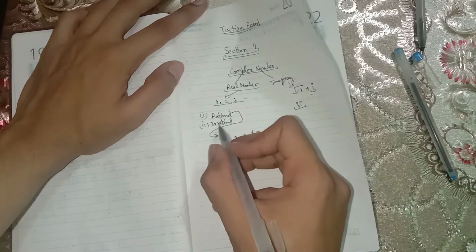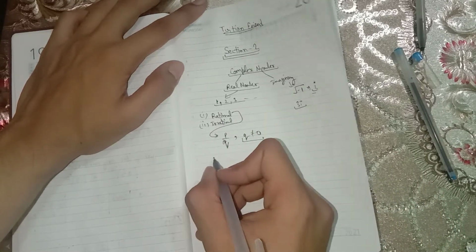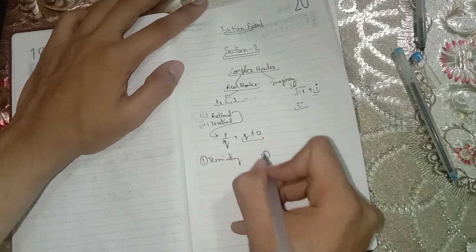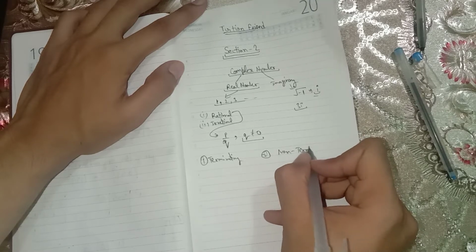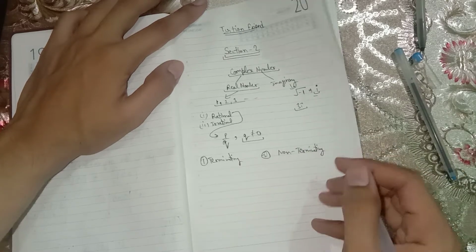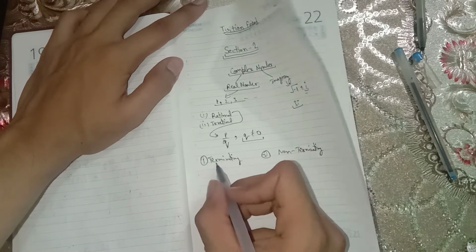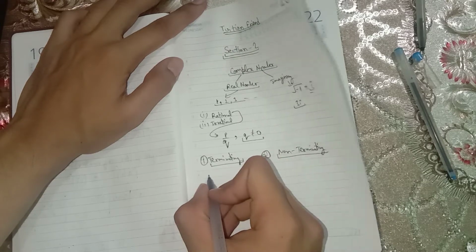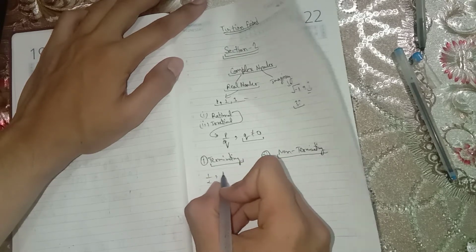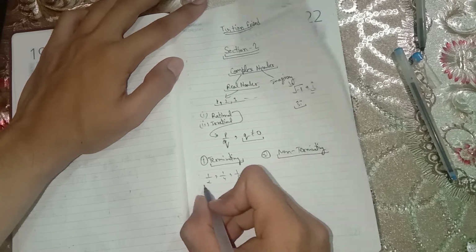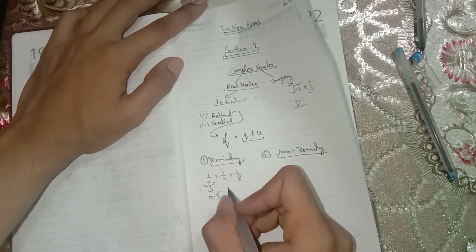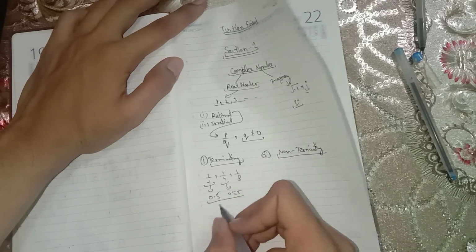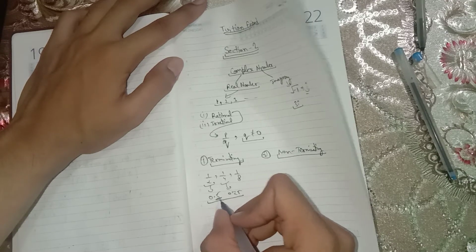So here we have the rational number of two types. The first one is terminating and the second one is non-terminating. Today we are going to focus on these topics only. You all need to know what terminating and non-terminating are. Terminating is, let me give you an example: 1 by 2, 1 by 4, 1 by 8. When you divide it, it will become 0.5, and similarly it goes on. So they end after some value.